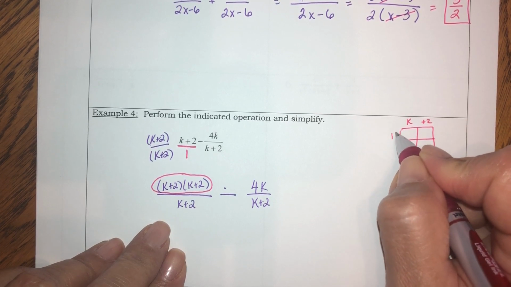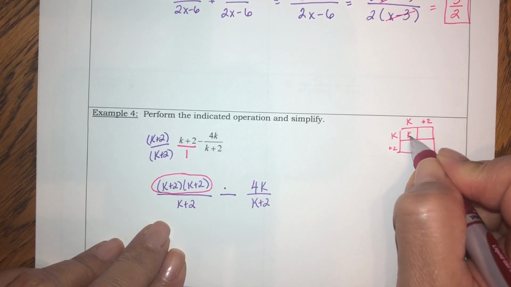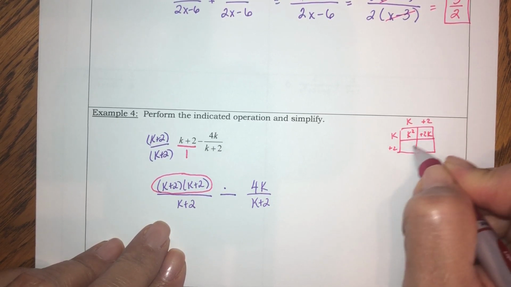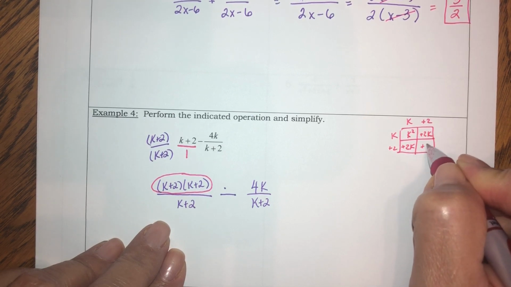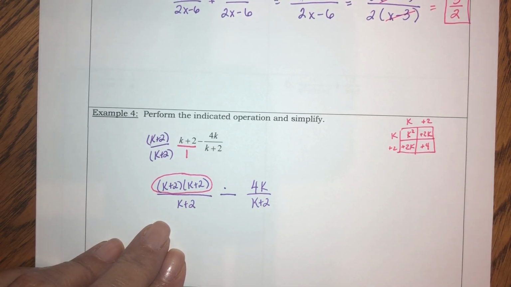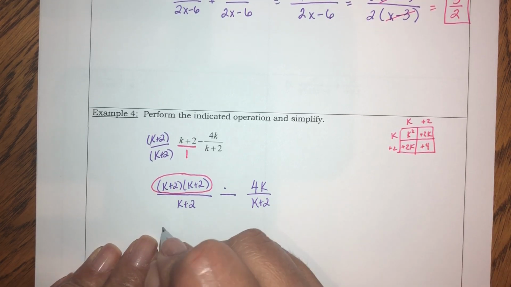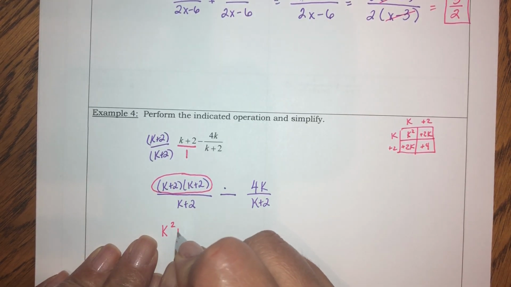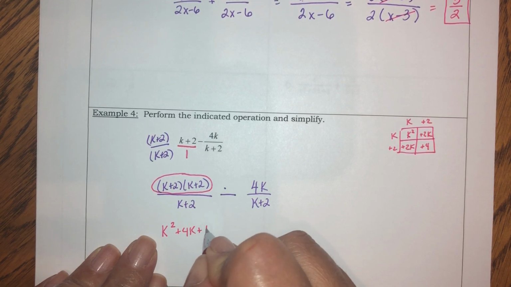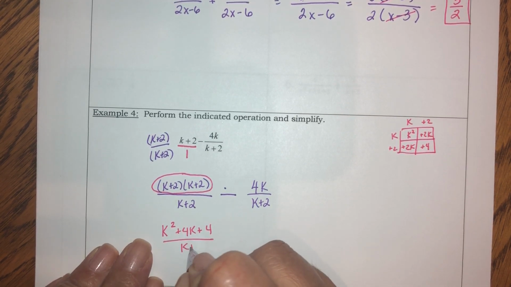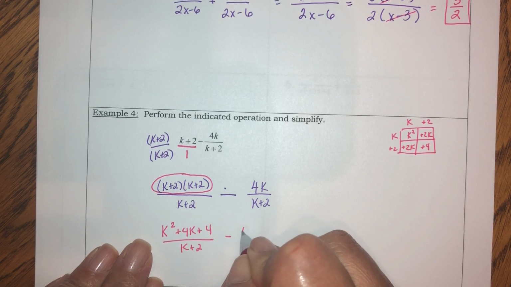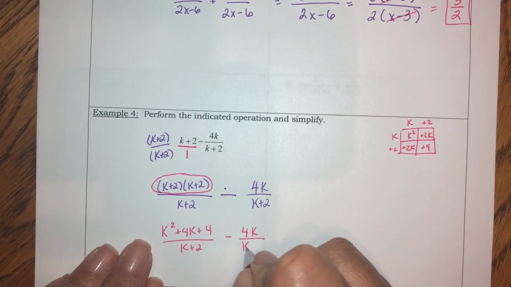k plus 2, k plus 2. This becomes k squared plus 2k plus 2k plus 4. Or you could do FOIL if you're used to FOIL from last year. And then when you combine like terms, this now becomes k squared plus 4k plus 4 over k plus 2, and you're subtracting 4k over k plus 2.